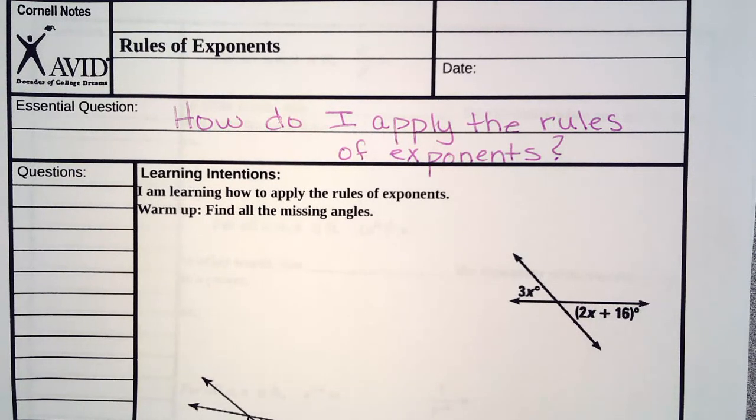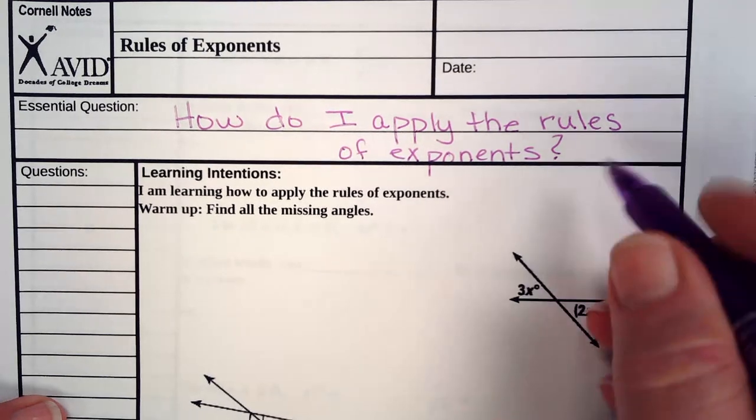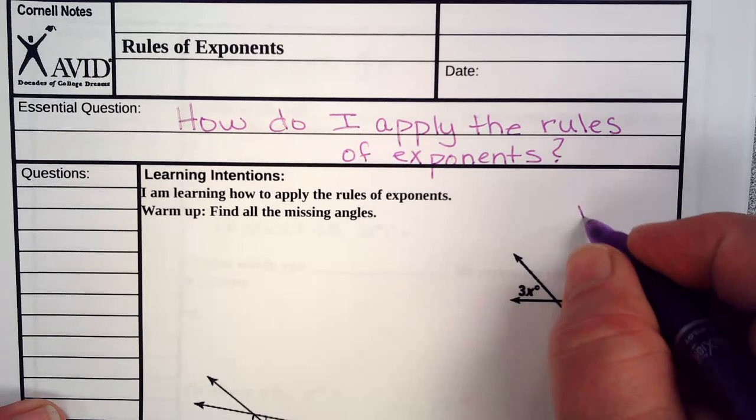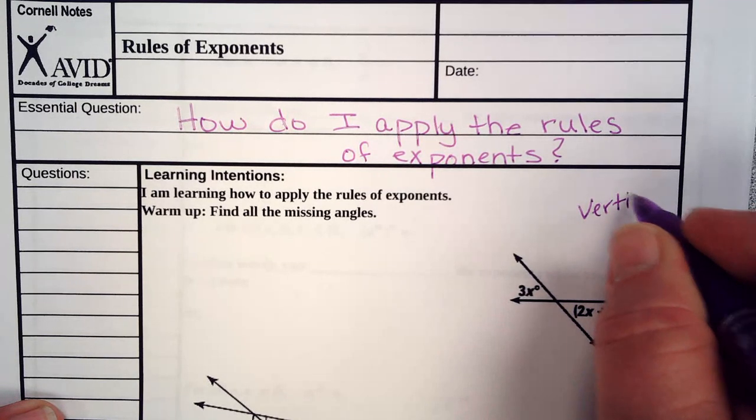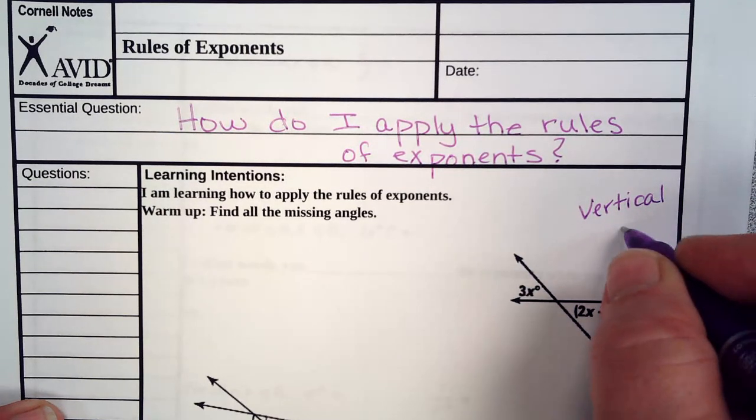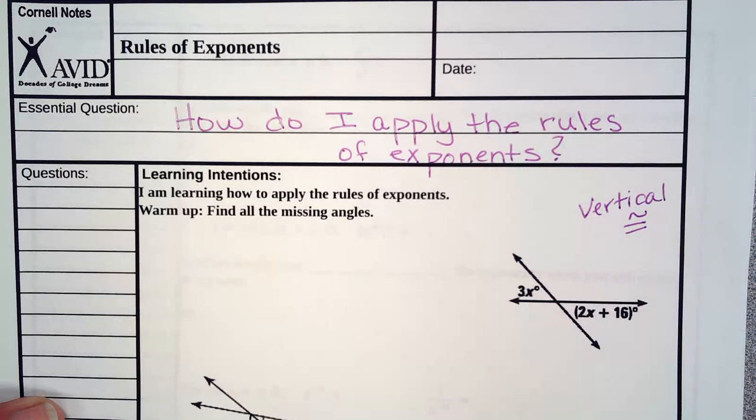Can you find all the missing angles? Pause the video now, please. Well, I hope you tried. These are vertical angles, and we know that they will be congruent.